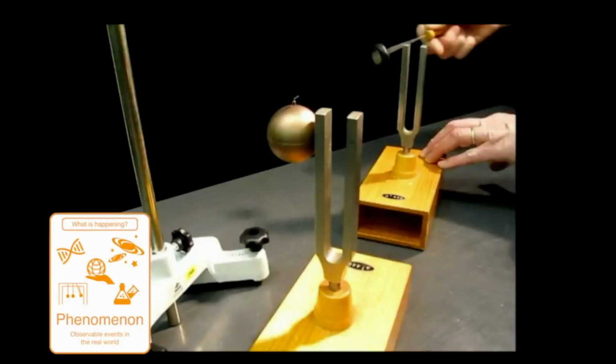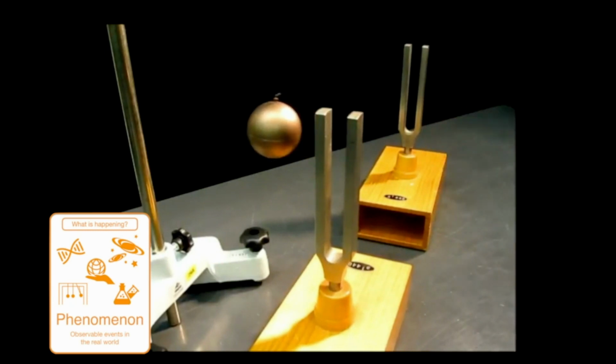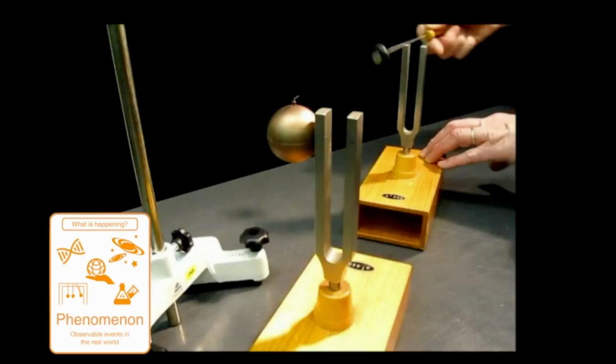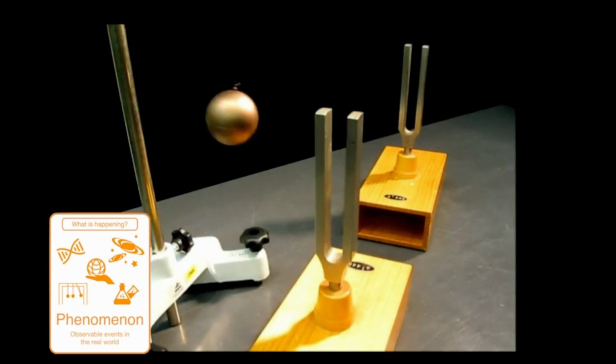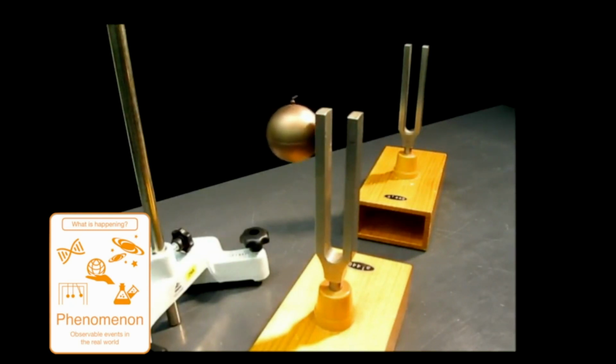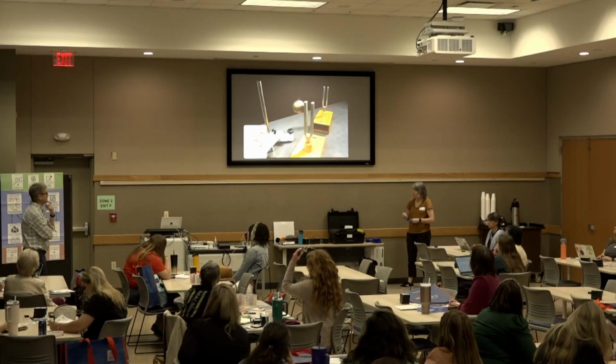This is a lesson we did with some first graders at a school recently. And we started with this as a phenomena. So the phenomena was this. You can kind of see when you hit the tuning fork on one side, you hear the sound, and then you see the ball moving on the other side. So that would be bad for a mini lesson. It's a phenomena. But what you say is, hey, we're going to try to figure out this phenomena.